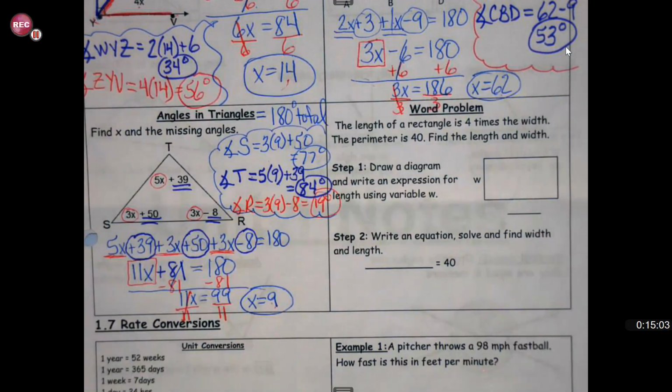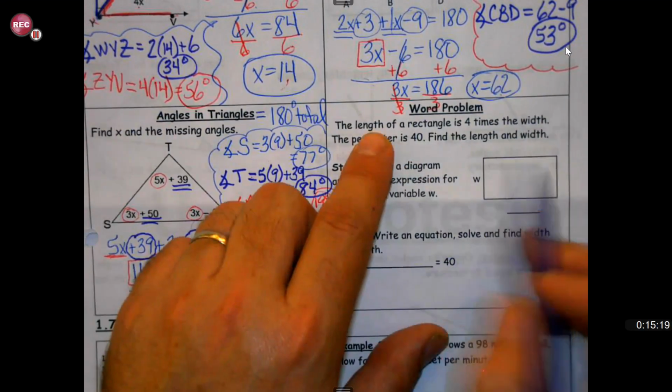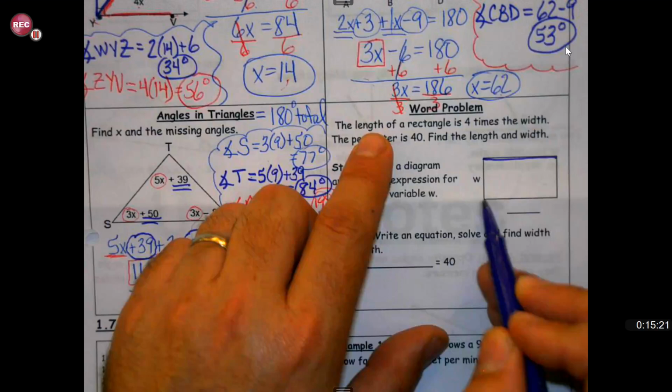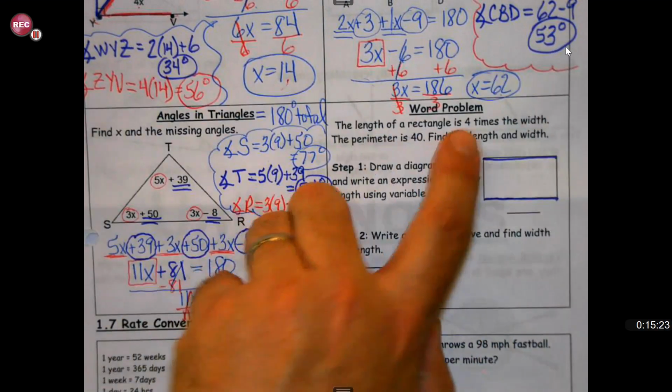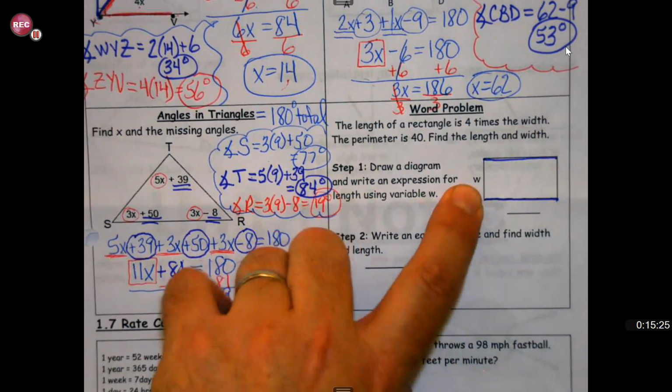So now we'll ask, oh dear, word problem. Okay. The length of a rectangle is 4 times the width. Perimeter is 40, find the length of the width. You're like, okay, wait a minute. The length, so there's my length, is 4 times the width. And they said the width is W.